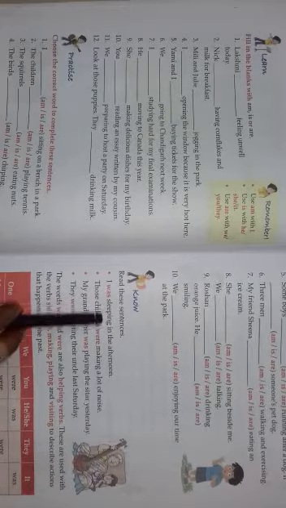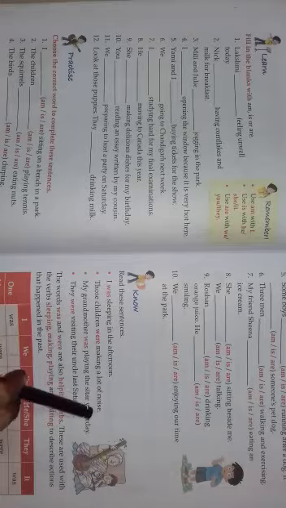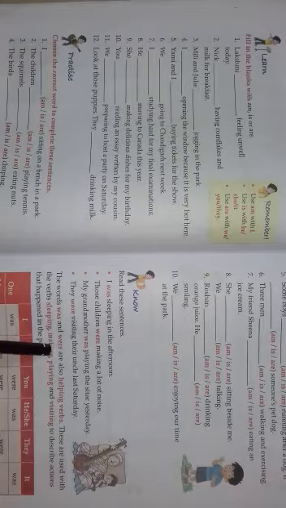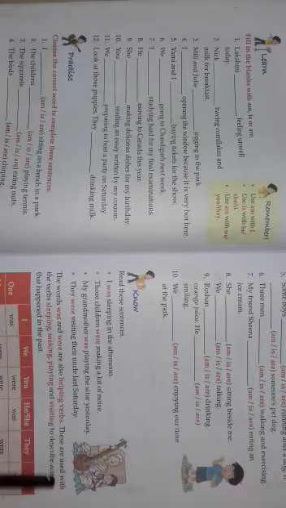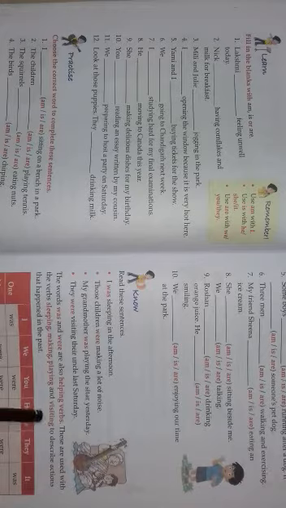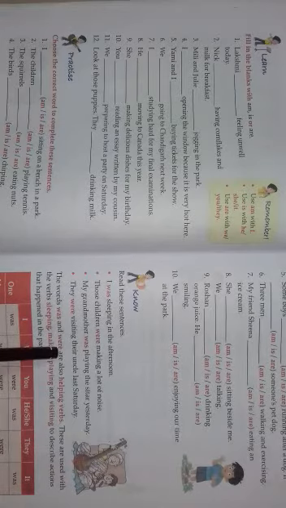So I was sleeping in the afternoon. Those children were making a lot of noise. My grandmother was playing the sitar yesterday. They were visiting their uncle last Saturday. So these words was and were are also helping verbs, right? These are used with the verbs sleeping, making, playing and visiting.